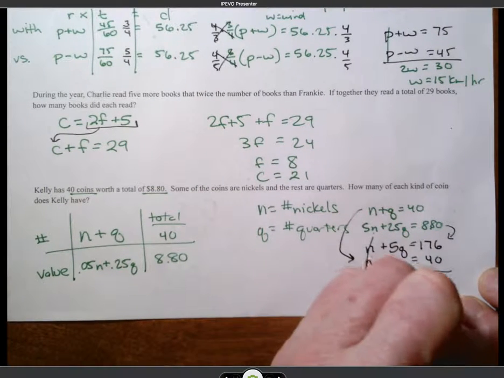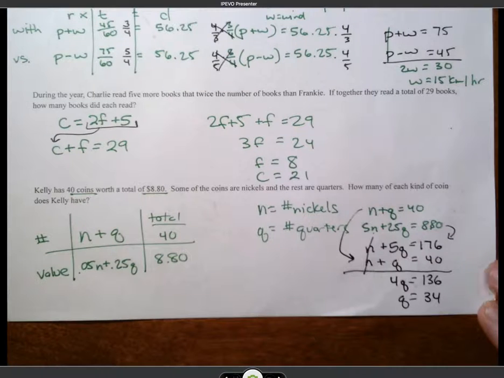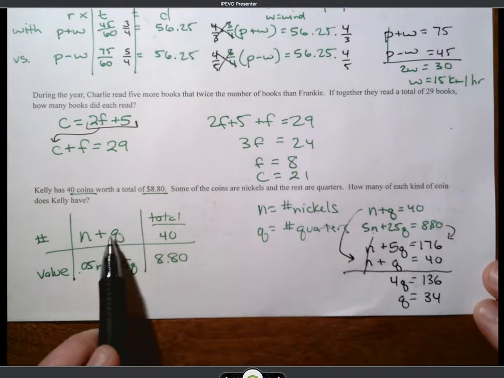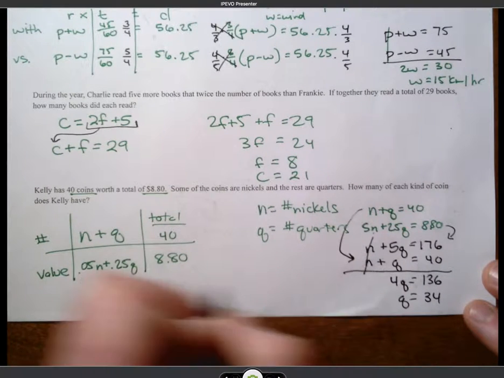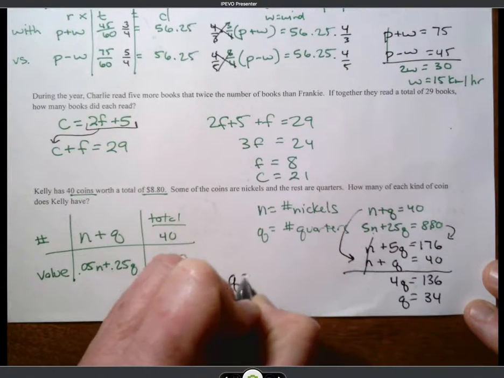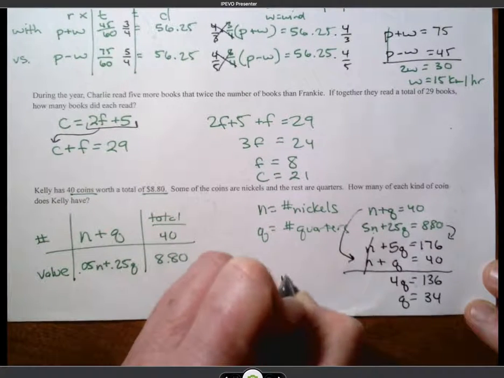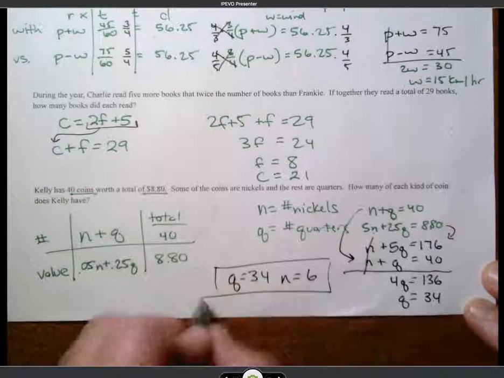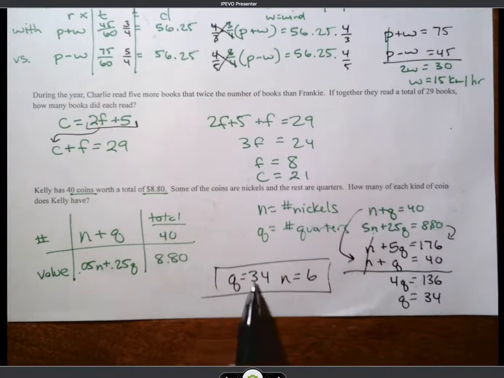That's 34 quarters. And remember, the original statement was the number of nickels plus the number of quarters is 40. So if Q is equal to 34, the number of nickels is going to be 6. And you could test that: 34 quarters plus 6 nickels should end up with $8.80. And it does. I've checked it.